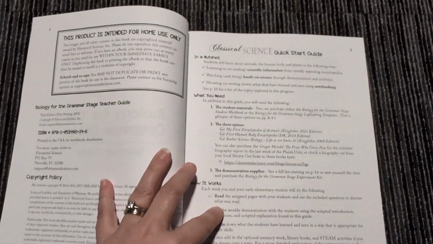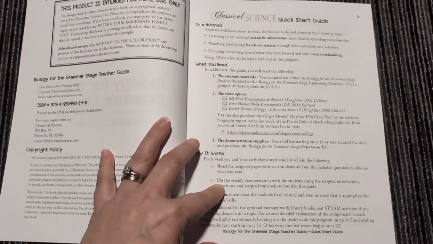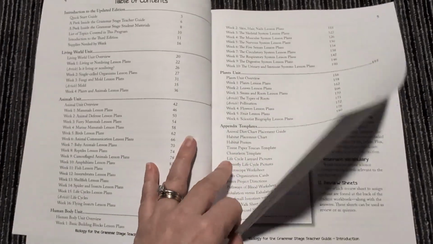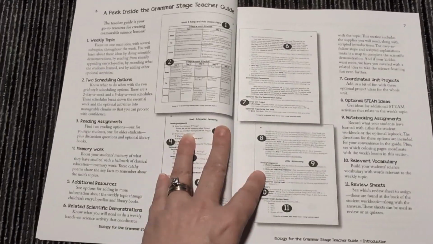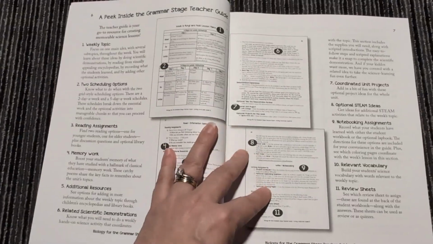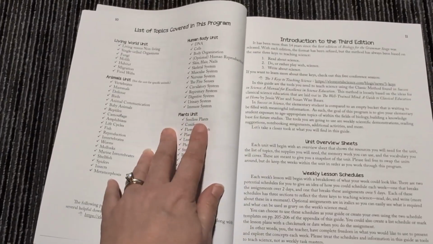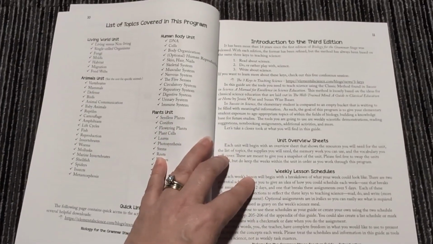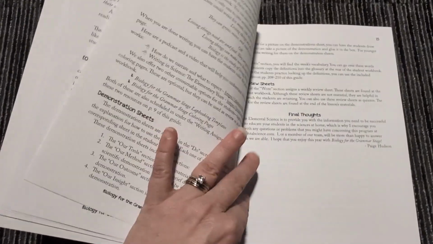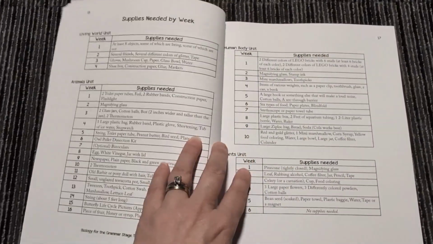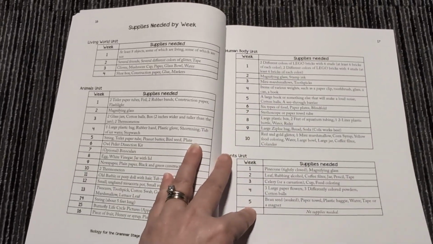First up in the Teacher's Guide, you'll find a quick start guide that will help you quickly begin the program. You'll see a list of the table of contents, and then you'll see a peek inside all the different components of the program, including the student workbook, and a list of the topics covered, and a deep dive into all the different parts of the program. After that, you'll see the supplies that you need over the year.